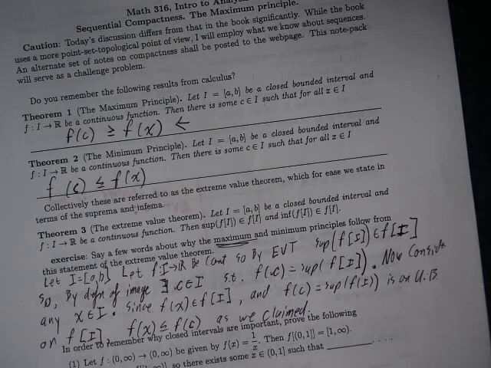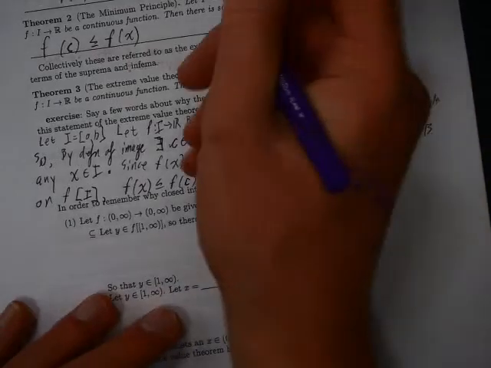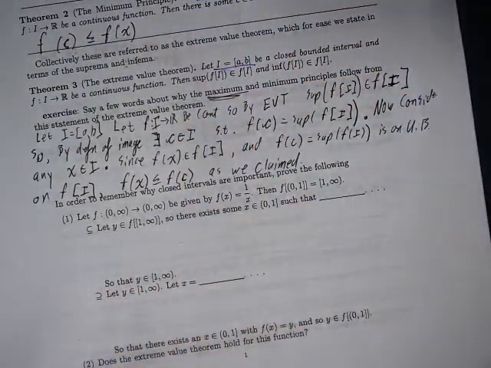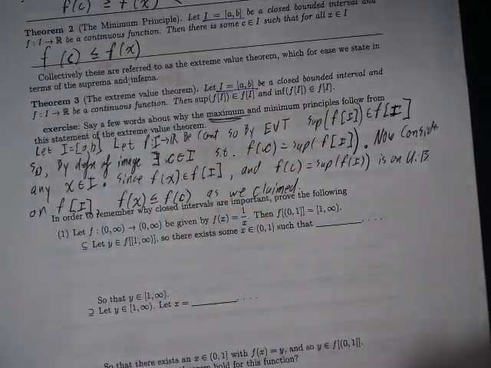Well, I guess we only proved the maximum principle, but do you think you could do the same thing to get the minimum principle? Yeah, replace sup with inf and change some inequalities. So let's see, all of these are only for closed bounded intervals. Let's see where closedness and boundedness actually come into play.